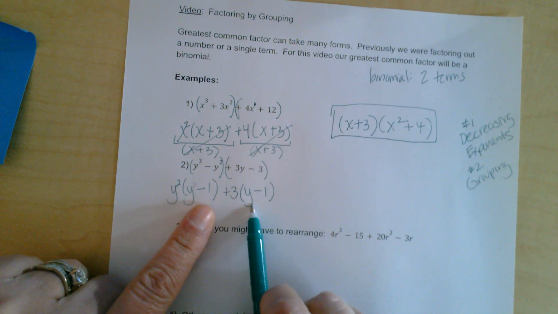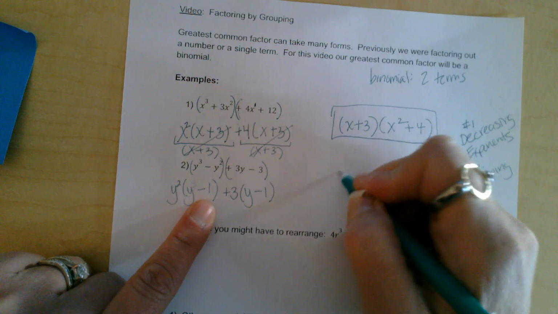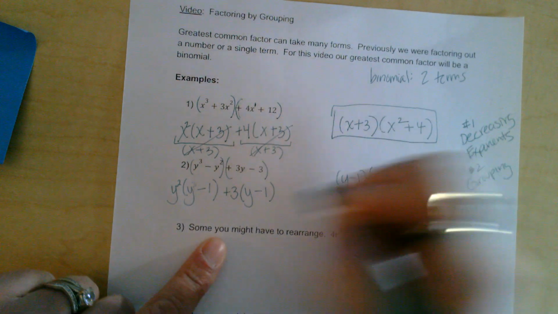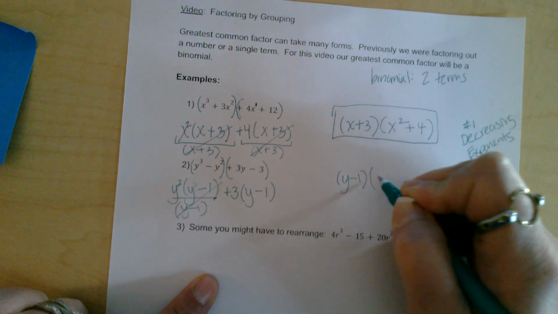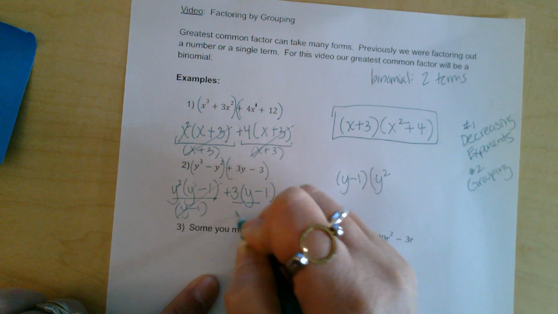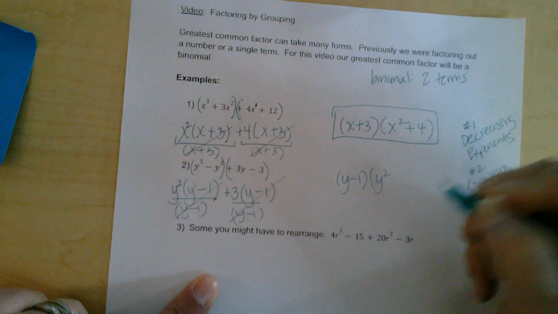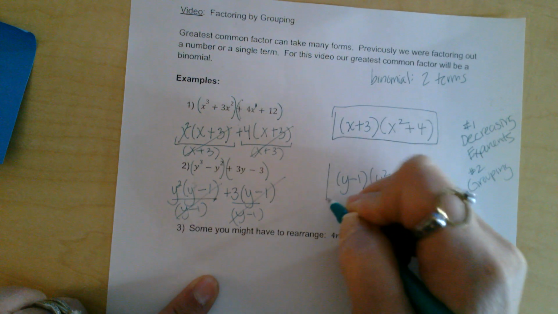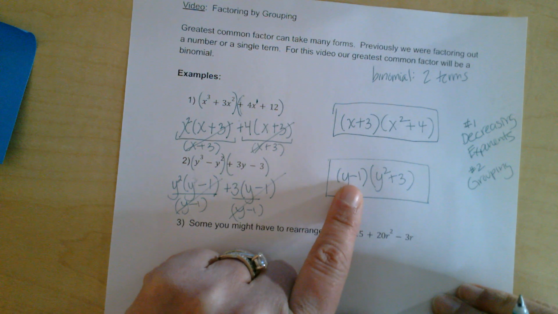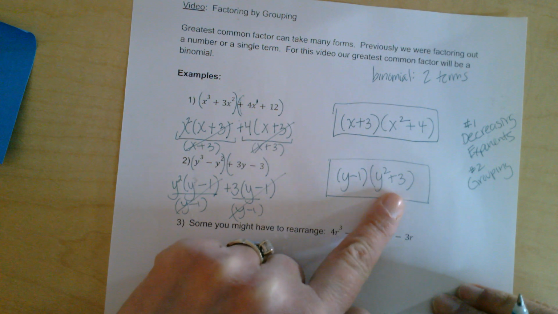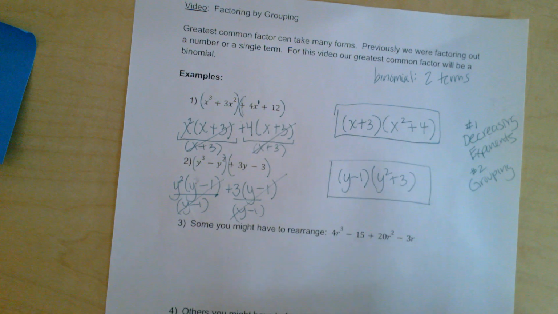my work. Okay, so between these two groups, you're right, we have that y minus 1. And so factoring out a y minus 1 from here, we get y squared left. Factoring out a y minus 1 from here, we get positive 3. And that is my answer. My greatest common factor was y minus 1. And then what I factored out, what I have left is y squared plus 3.